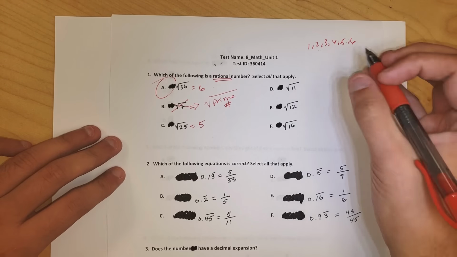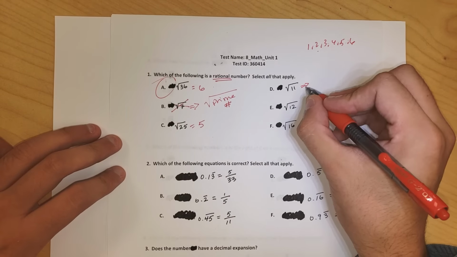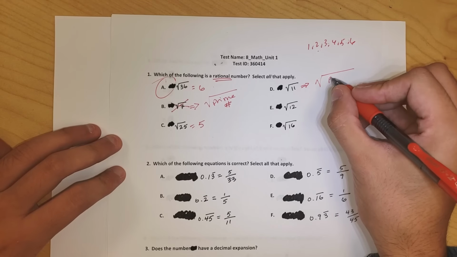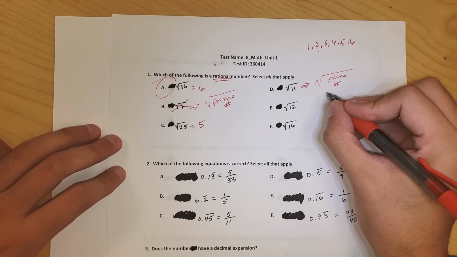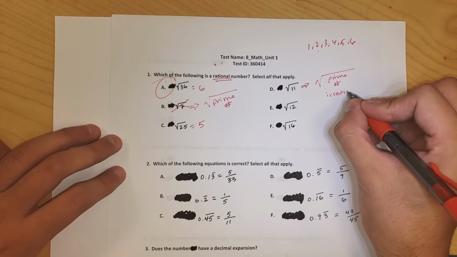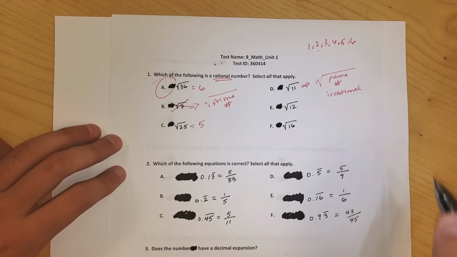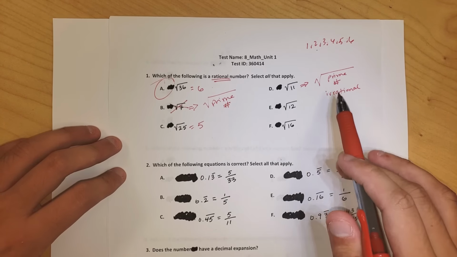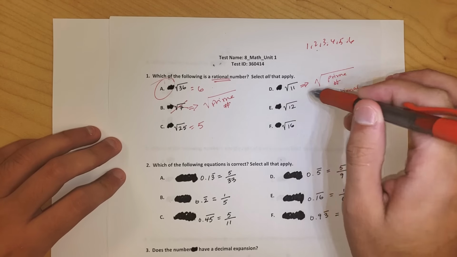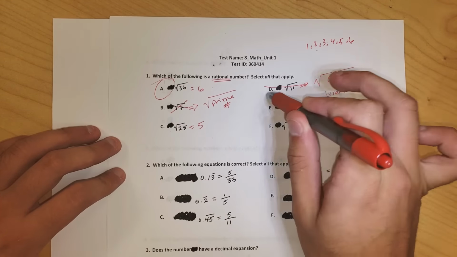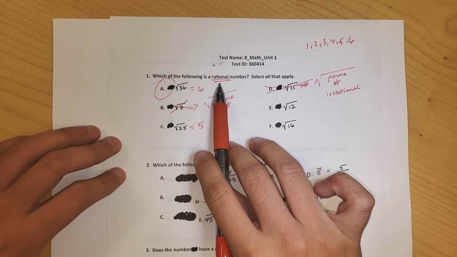Square root of 11. Well, 11 is prime, and the square root of a prime number is irrational. 11 is a prime number, so the square root of 11 is irrational. So we do not select this one because they're asking us for rationals.